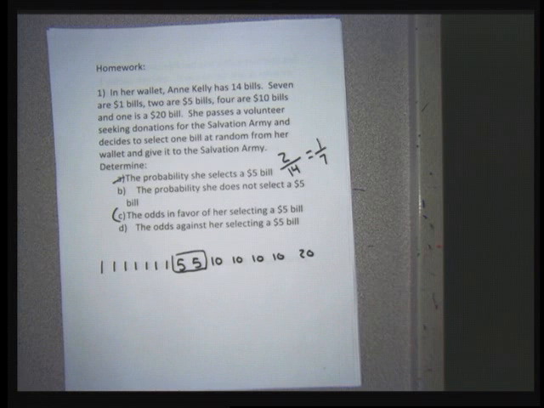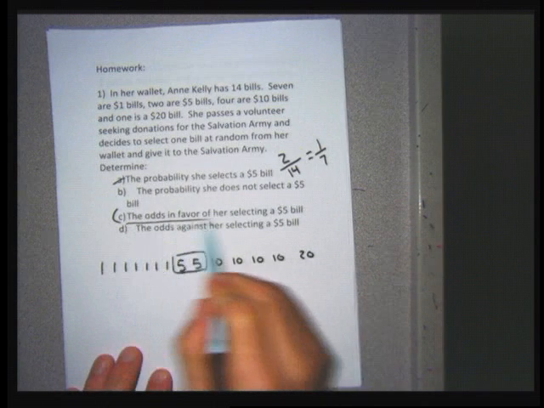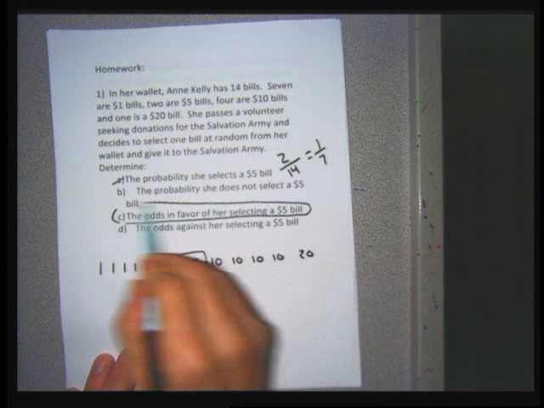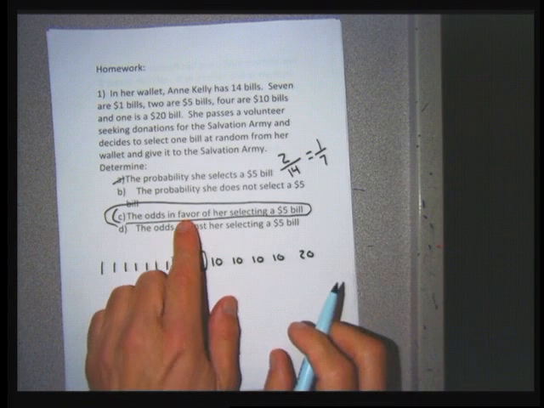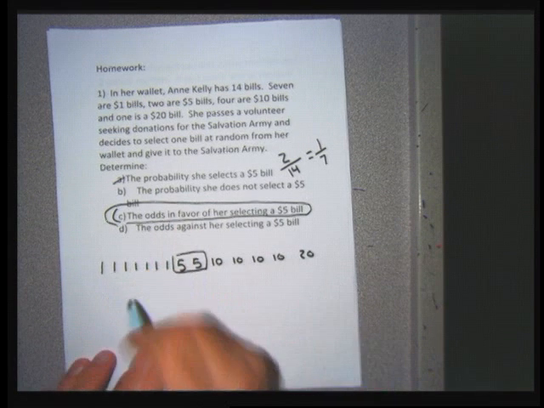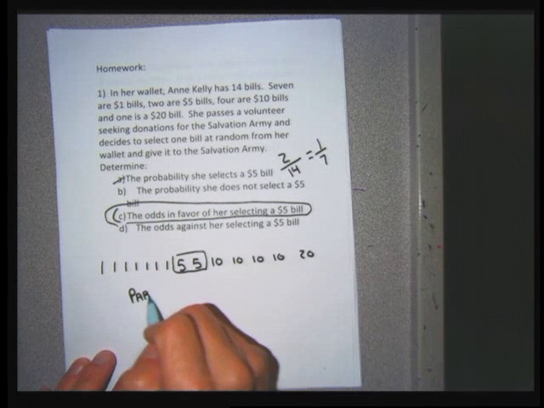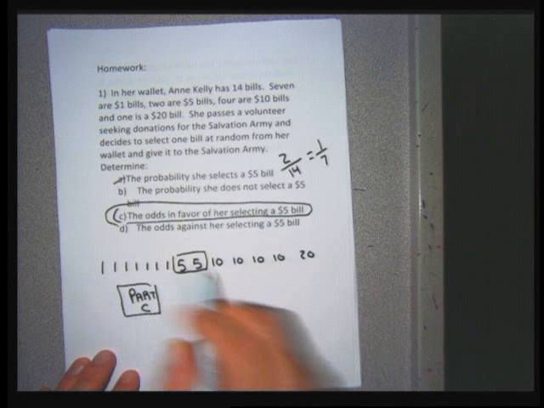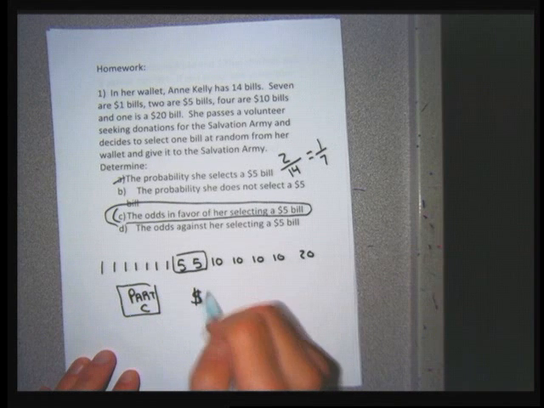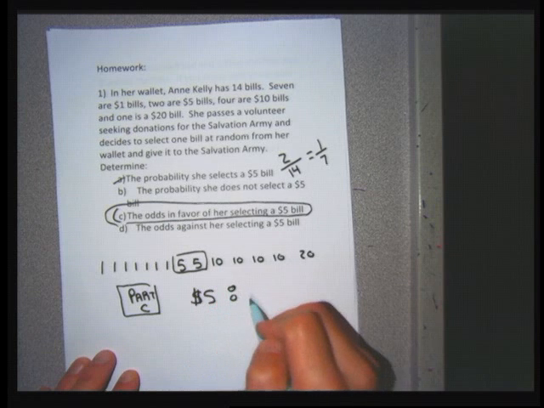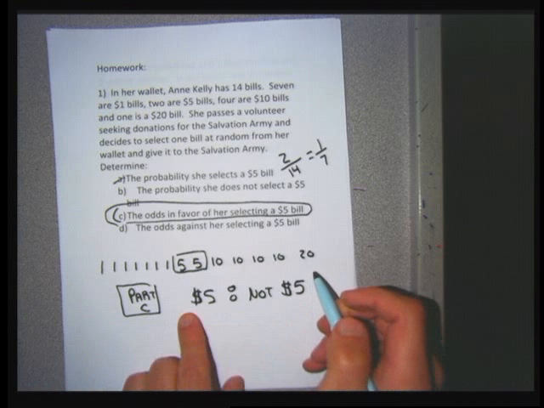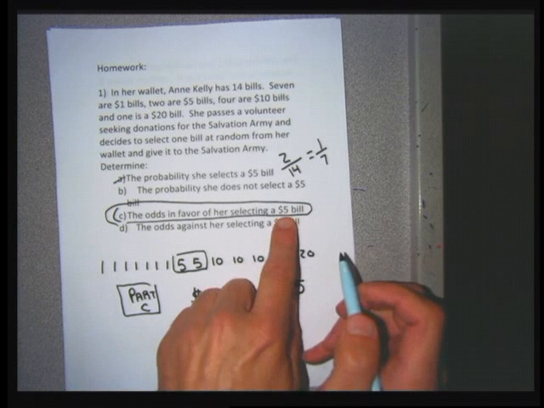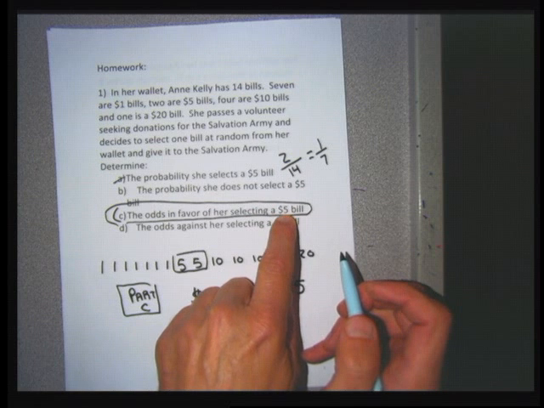So I'm going to find the odds in favor of her selecting a $5 bill. So to do the odds in favor, I need to separate the sample space into $5 bills and not $5 bills. Because it's favor, the not's going to go after the colon. So for part C, I need to fragment the sample space into $5 bills followed by a colon and not $5 bills. If it was odds against, I'd have not $5 bills, then $5 bills. And the reason I'm segmenting it by $5 bills is because that's what I'm worried about here.